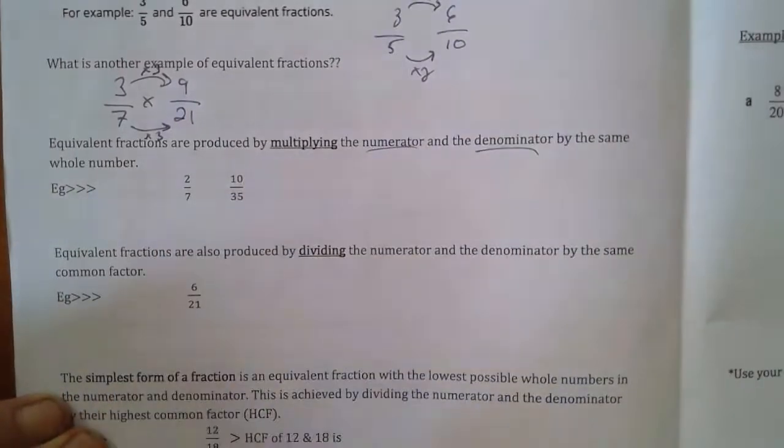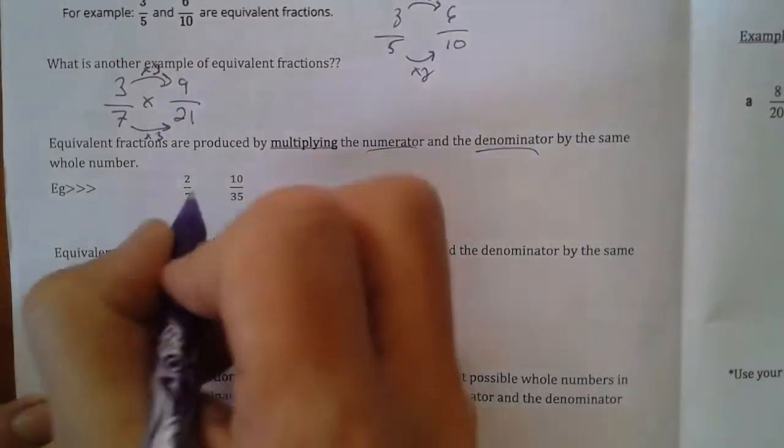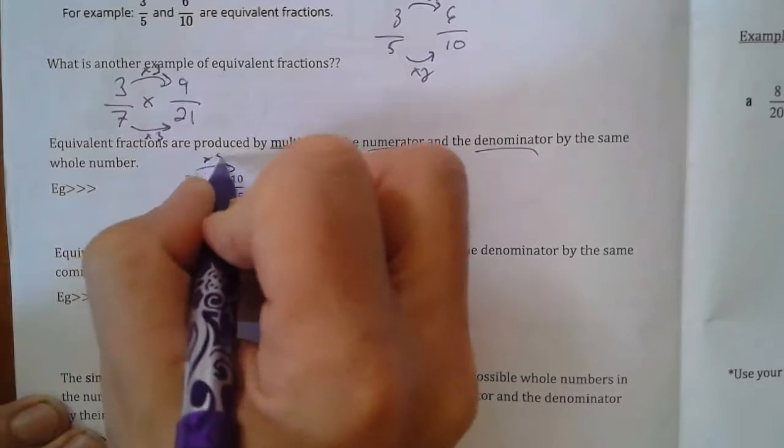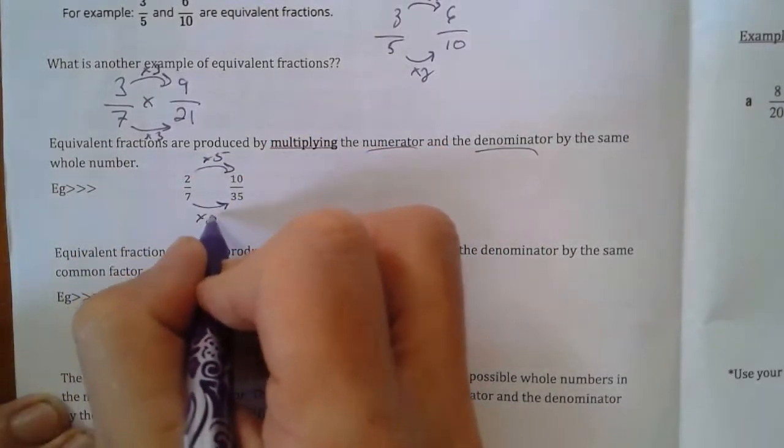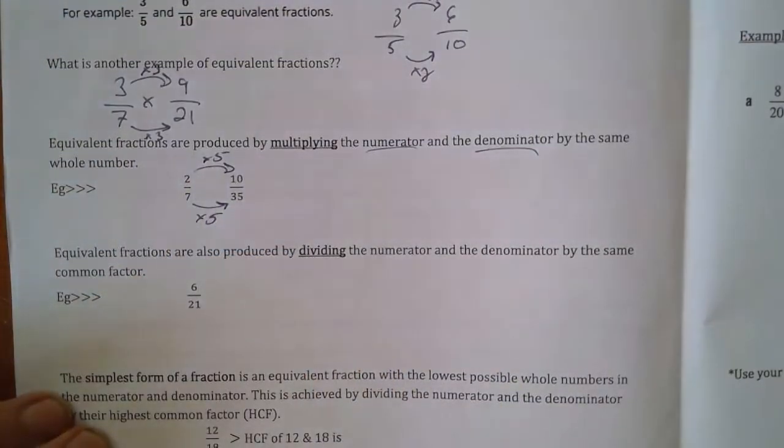So these two, how did we arrive at these equivalent fractions? 2 times what gives us 10? That's 5. And so if I do that to the bottom number as well, numerator and the denominator, then I will come up with equivalent fractions.